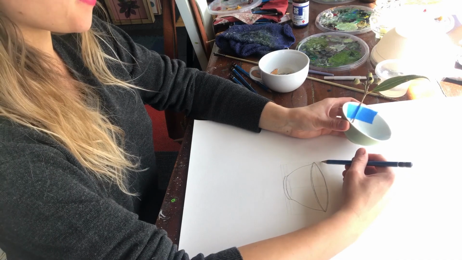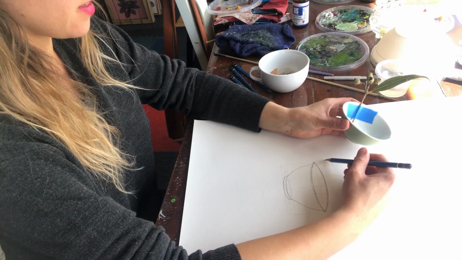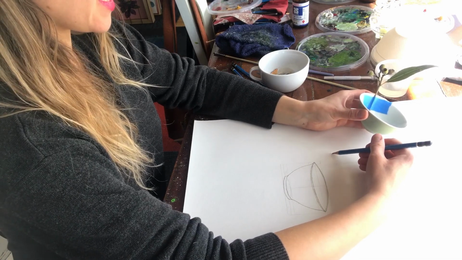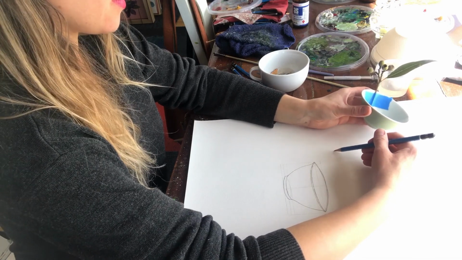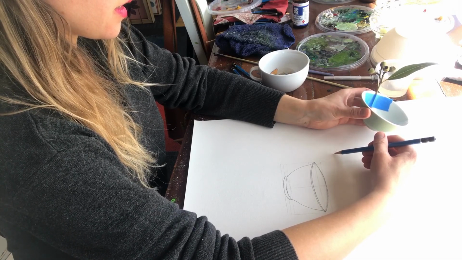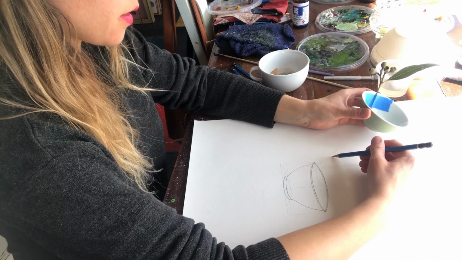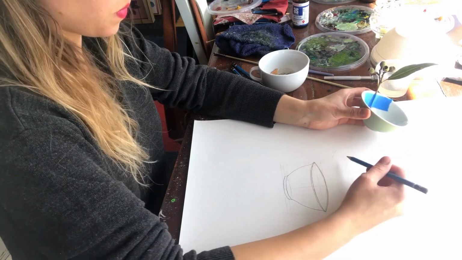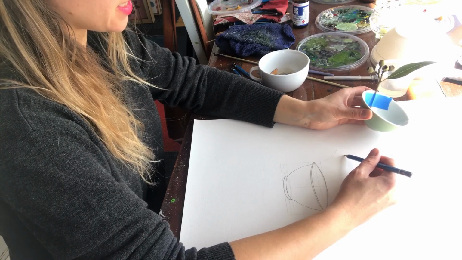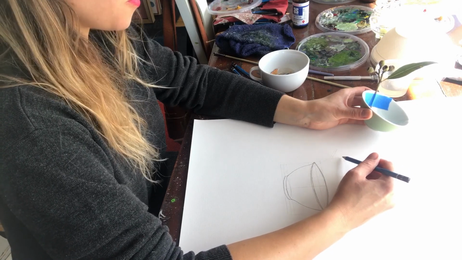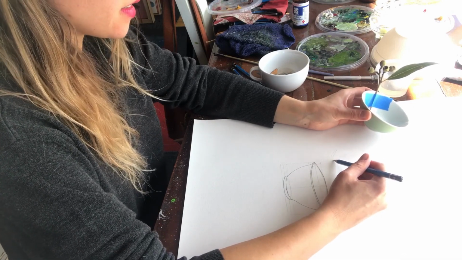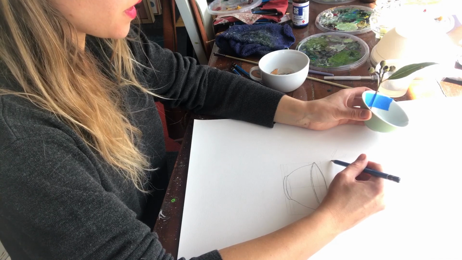Okay, so from here, very lightly, this is with the HB again, just very lightly sketching in exactly what I see. So I'm starting off by just doing that work. The way that the branches sit with it together. Looking at how thick things are, where the leaves are coming off the branch.